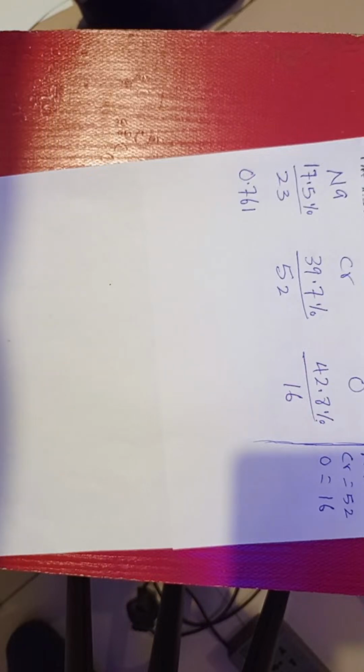Now let's get the number of moles of chromium. Someone should do that for us. For chromium, how many moles of chromium do we have? Let's leave our answers to 3 decimal places. Someone should drop it in the comments. Okay, I can't find chromium. 0.763. All right, I love that. So chromium is 0.763. I'm so proud of you.